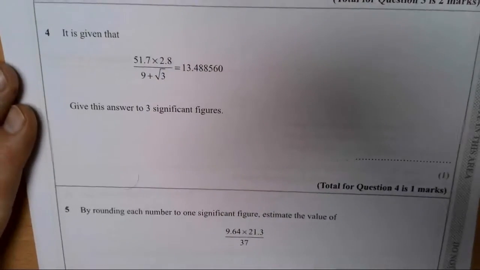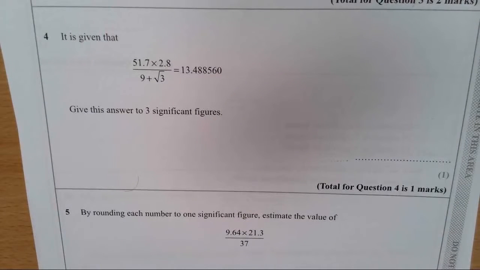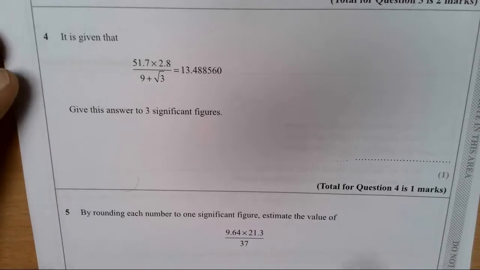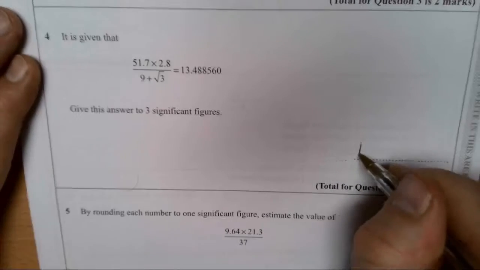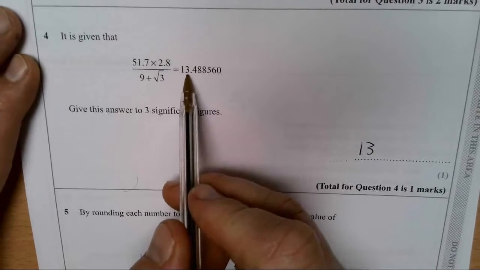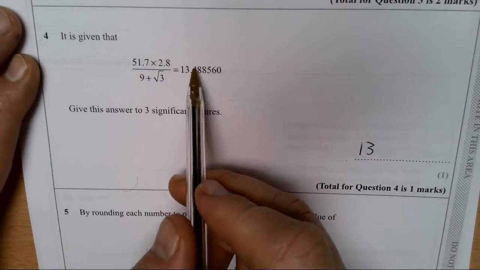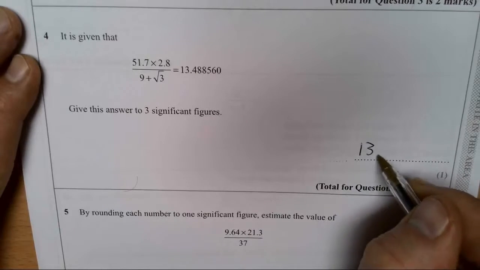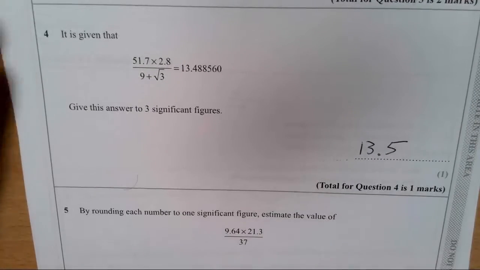Question 4. It is given that this is 13.488560, round to 3 significant figures, so it's just 13. The third significant figure, that's the most significant, second most significant. The third most significant is the tenths column, so it's just going to be 13.5, 1 mark.